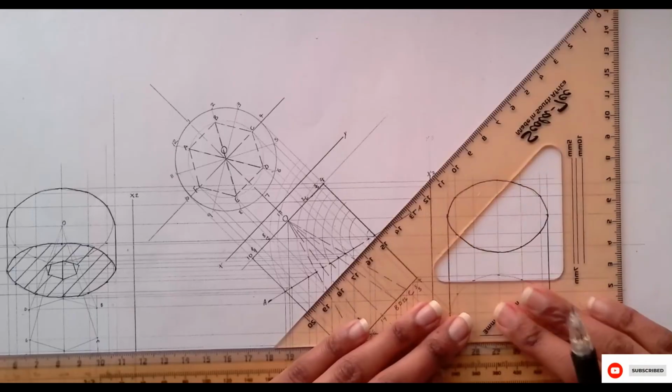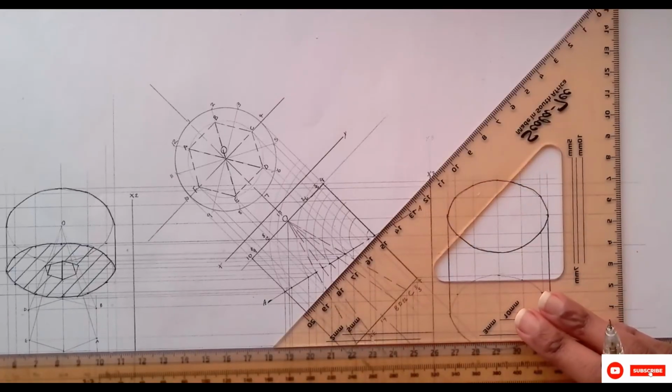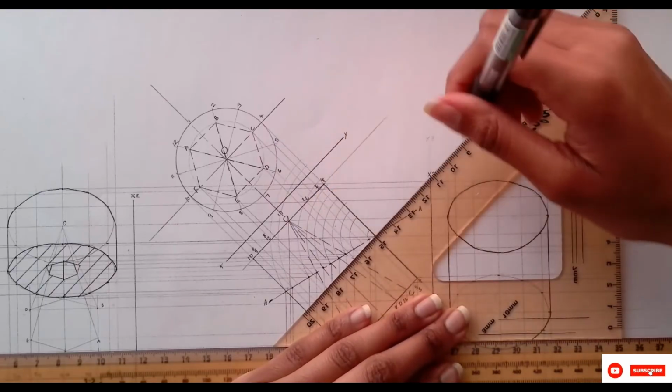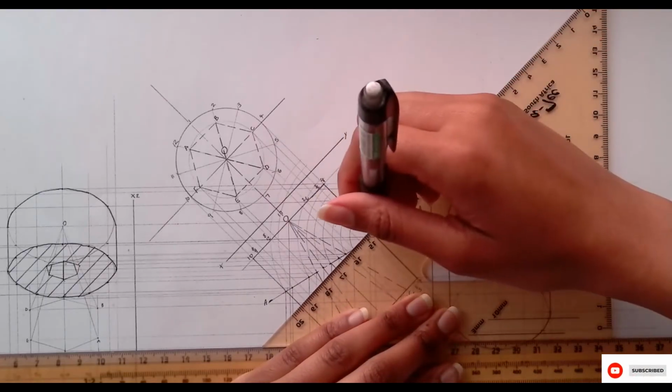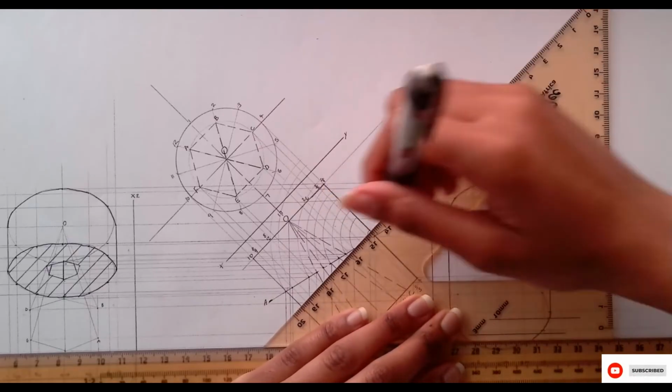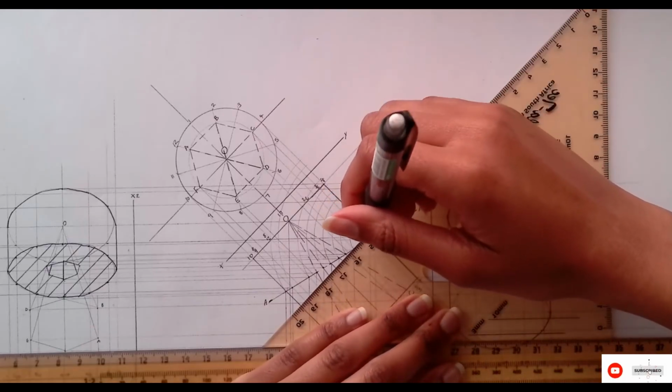Okay, now I can take my points there at 45 degrees, making sure that I extend.